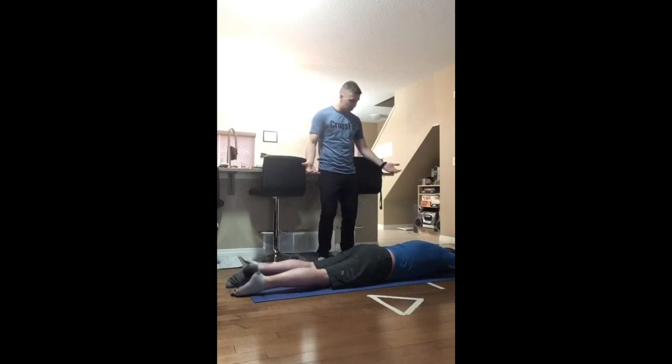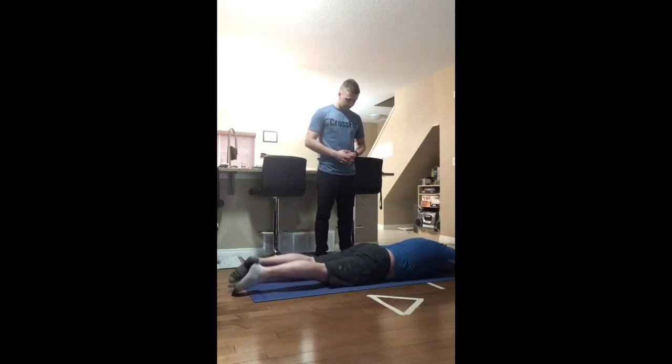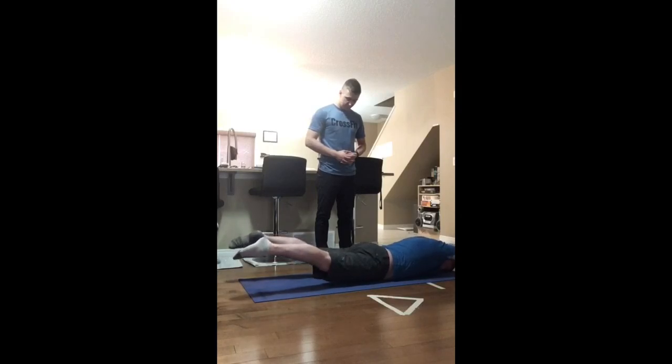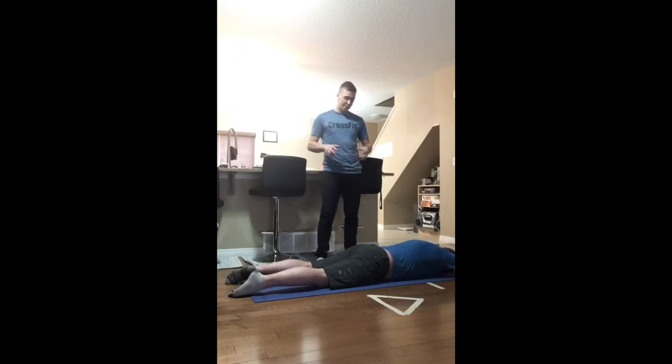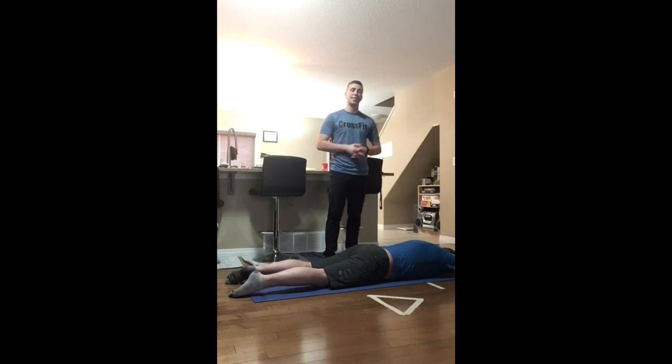Okay, so now I'm going to have you lift all up at once. Any pain? Nope. Please set it down. Alright, we can assume that there was no pain in any of these motions, so the client is safe to perform the back extension assessment.